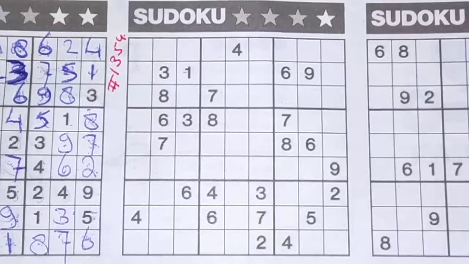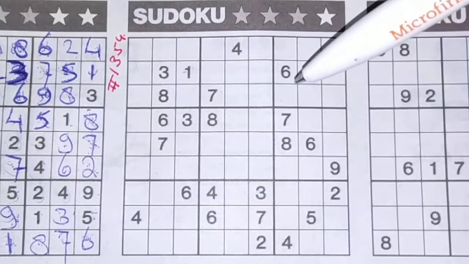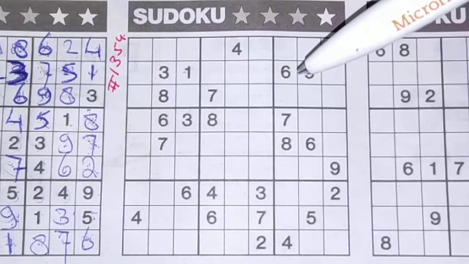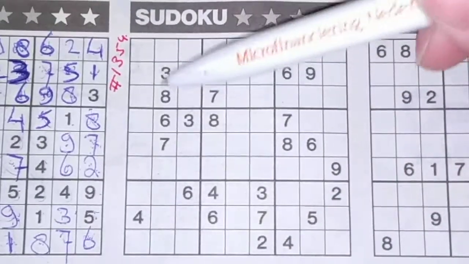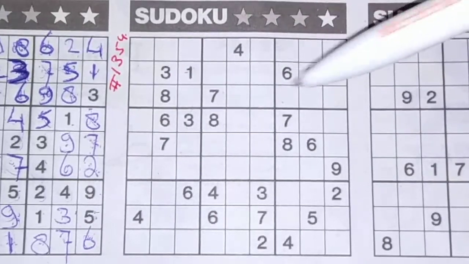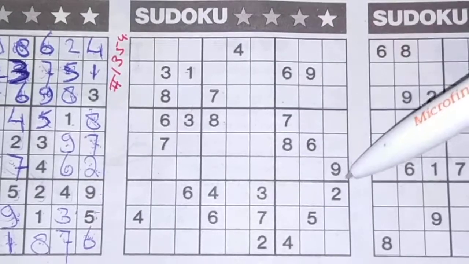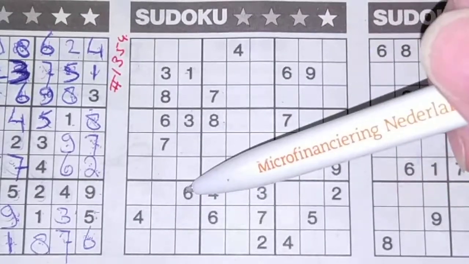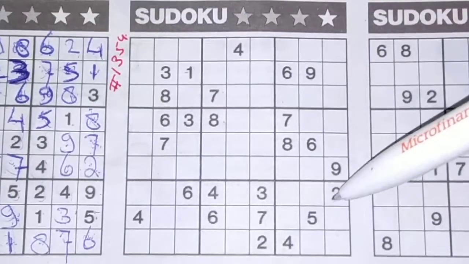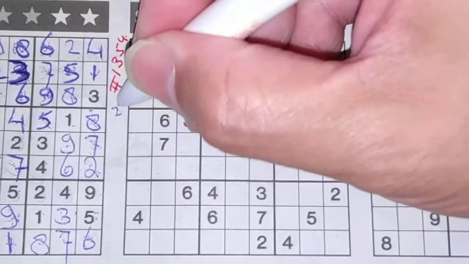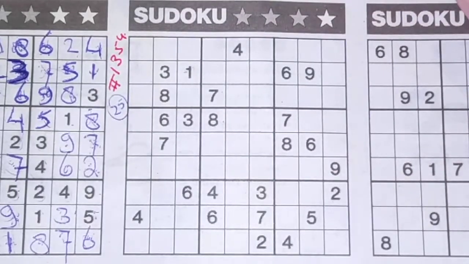We have here the third Sudoku, a Sudoku with 3 stars, number 1354. And before I start, I always count the printed numbers. I think there are 25, but let us check. 3 plus 2 is 5, plus 2 is 7, plus 3 is 10, 11, plus 4 is 15, plus 2 is 17, plus 5 is 22, plus 3 is 25 as expected. So let's get started.